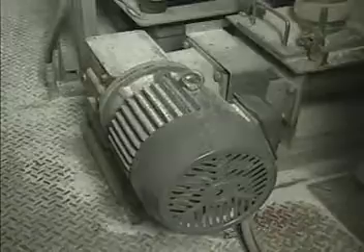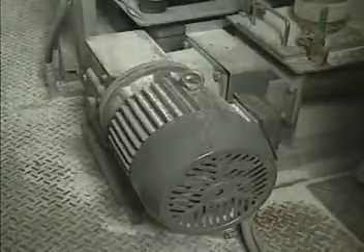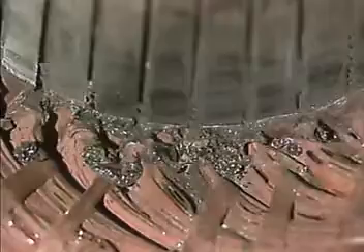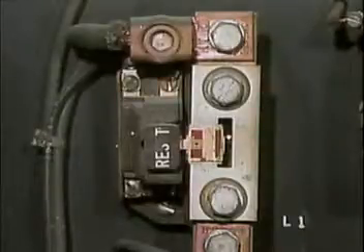Motors are rated to deliver a certain amount of power. If demand on the motor increases, current flow through the motor increases. If the current is allowed to exceed the rated capacity of the motor, it can cause serious damage to the motor's windings. To prevent such damage from occurring, overload devices are installed in most motor controllers. Overload devices protect motors from excessive current.